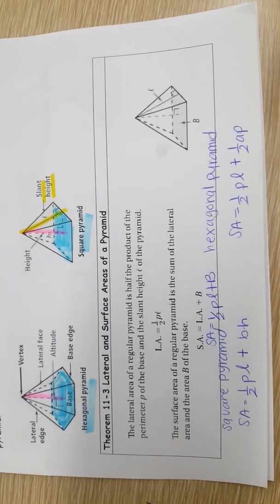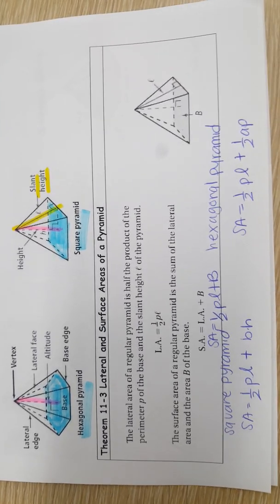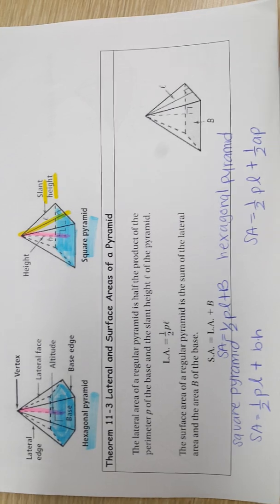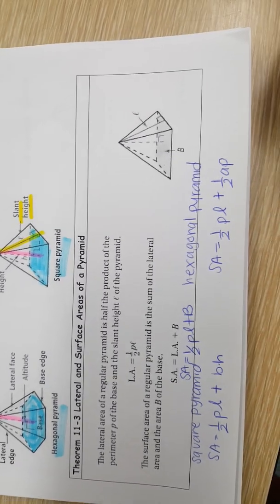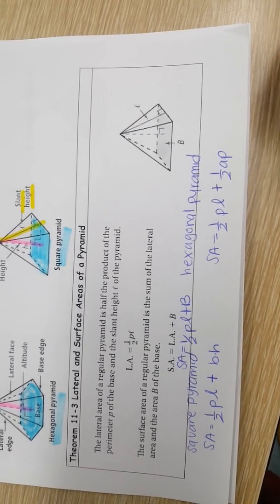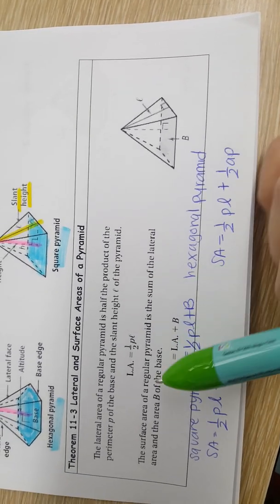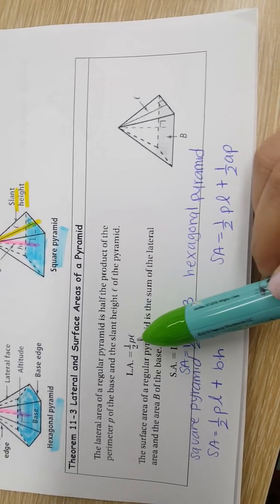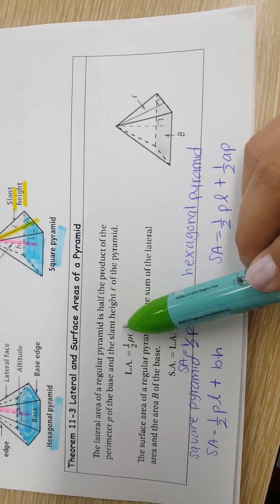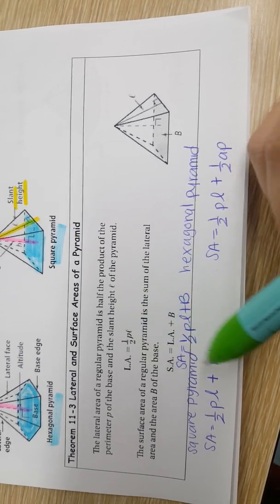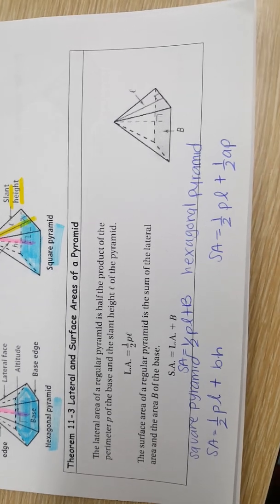So here's how you're going to find the lateral and surface area of a pyramid. The lateral area of a regular pyramid is half the product of the perimeter, P, of the base and the slant height, L, of the pyramid. So the lateral area is defined as 1/2 the perimeter times the slant height. There might be cases where you're not given the slant height, so you're going to have to look for it.